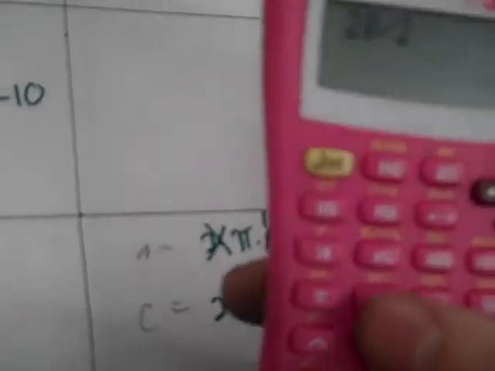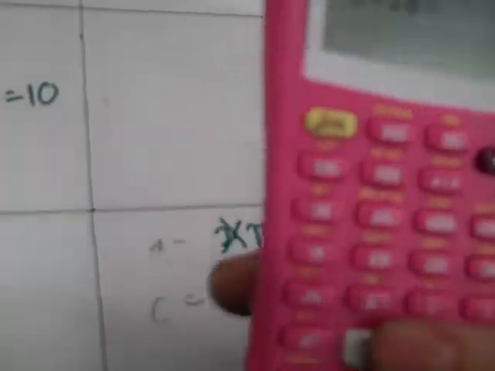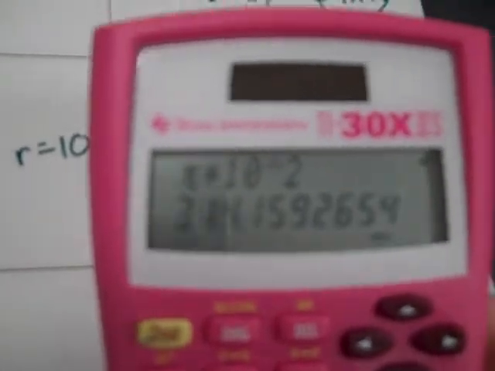And then I can find them. So on this one I take pi times 10 to the power of 2. Okay, 314.15. And that is your area. That's the number of square units on the inside. Okay, and here I take 2 times pi times 10. 62.83. Okay, area, circumference.